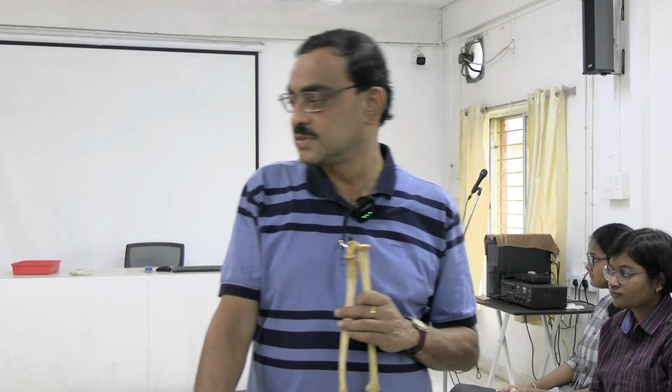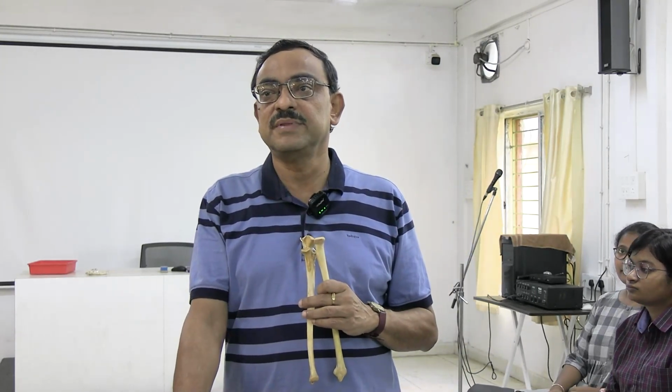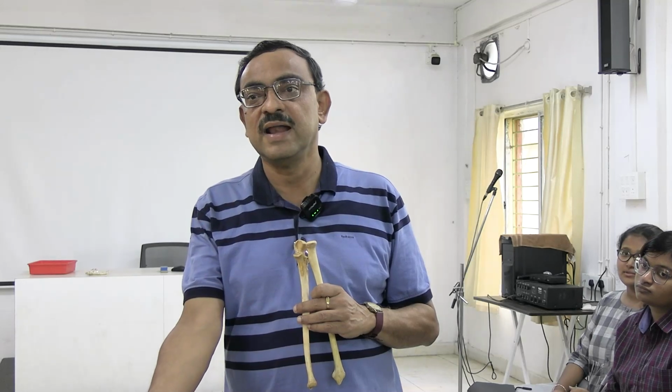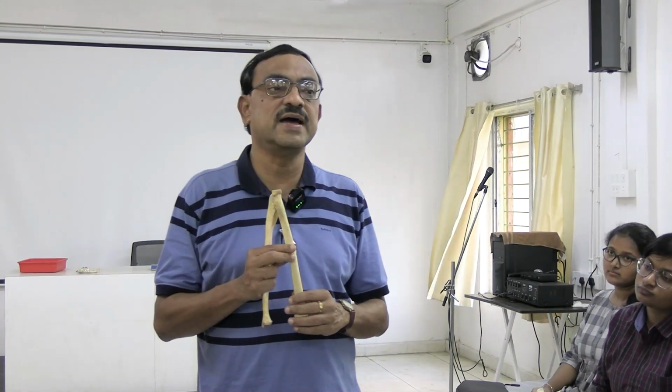In the upper limb, there is a rotation to the lateral side. In the embryonic stage, there is a rotation of the limbs. In the upper limb, the rotation is on the lateral side. So the thumb is placed laterally.